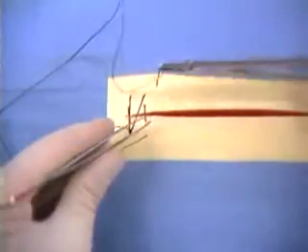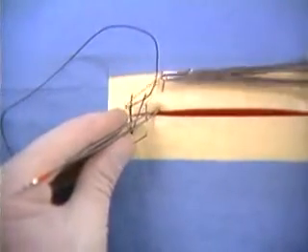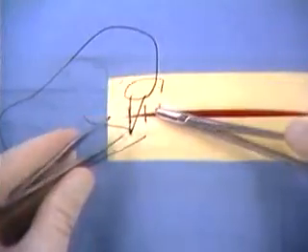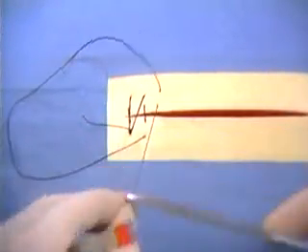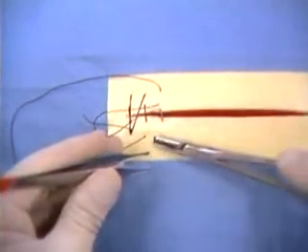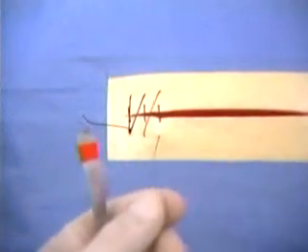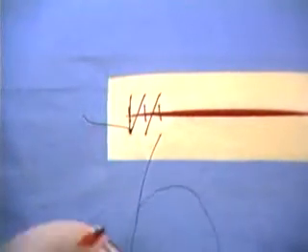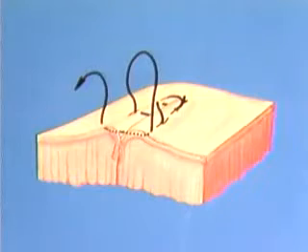The needle is then passed across the incision to the opposite side and is introduced through the serosa and muscularis adjacent to the incision. It is passed out the serosal surface perpendicular to the incision line and advanced in an identical continuous manner. If the suture is pulled tautly, the pattern will invert. This illustration shows a completed and tightened Lambert suture pattern.